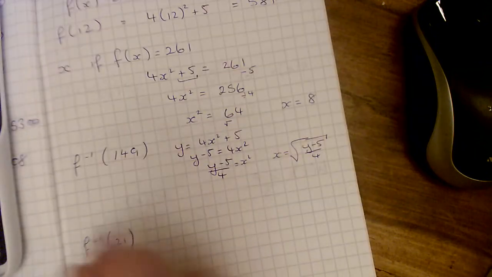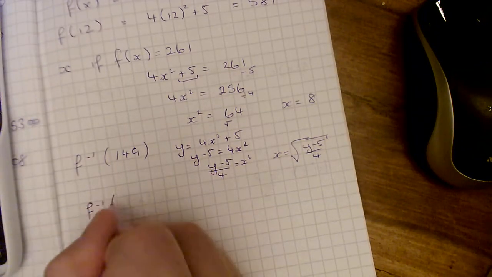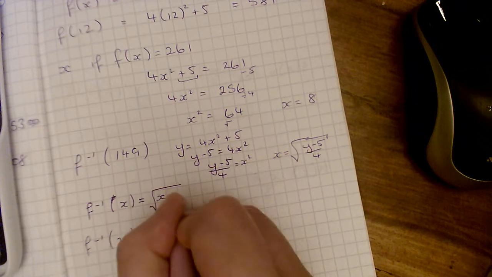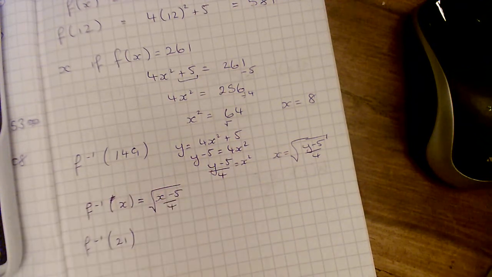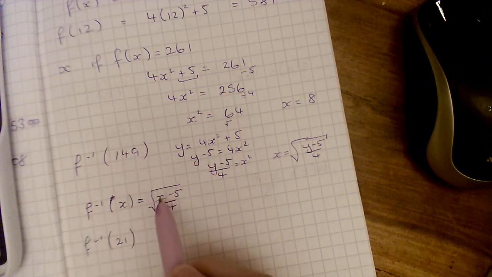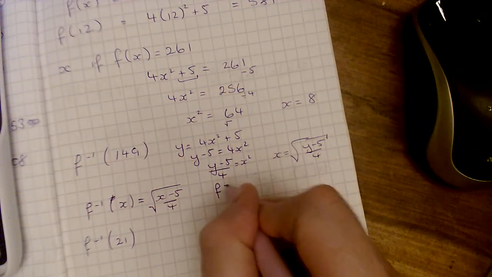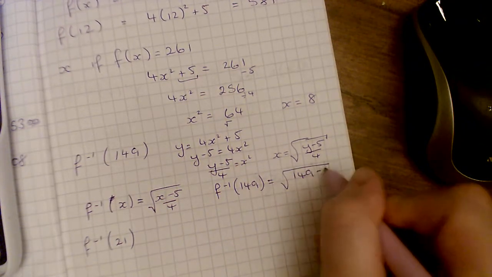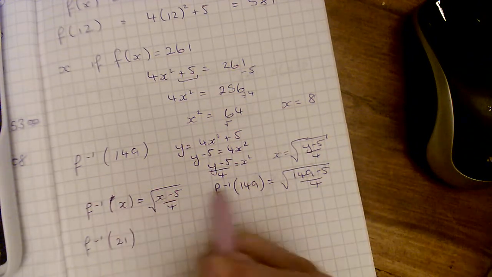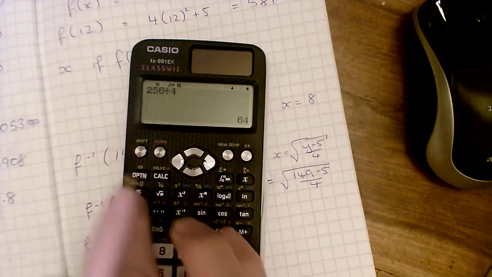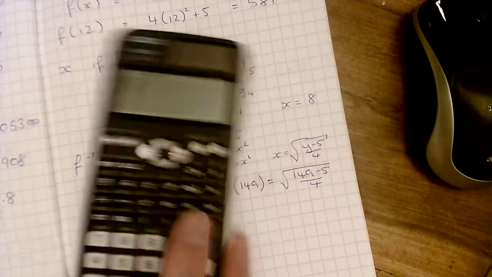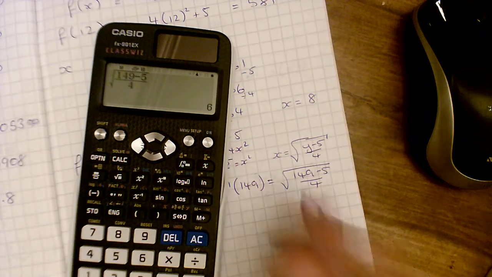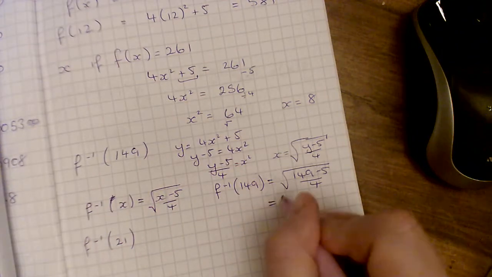And then we say, okay, so the inverse function f minus 1 of x is equal to the square root, and we just change the y back to an x, of (x take away 5) over 4, and there's your inverse function. So now I'm going to put that 149 in there, so f minus 1 of 149 is equal to the square root of (149 take away 5) over 4, so I'm just substituting the 149 in for the x. Square root of the fraction 149 take away 5 all over 4, and that is 6. So this one is equal to 6.